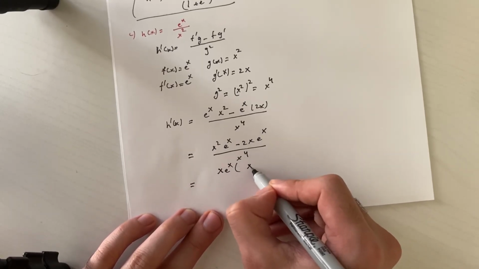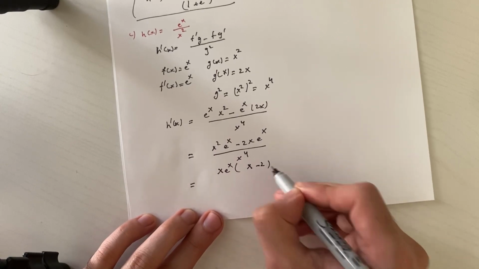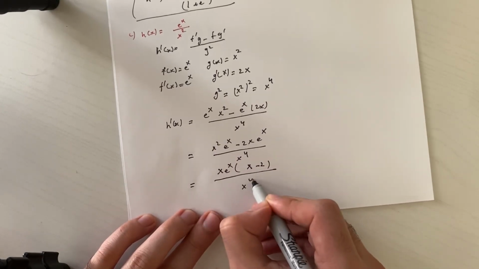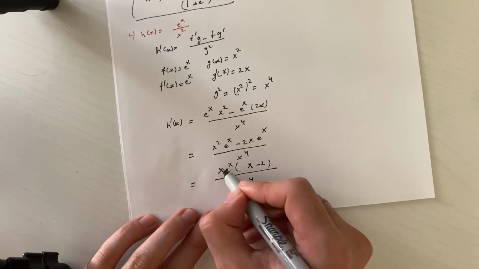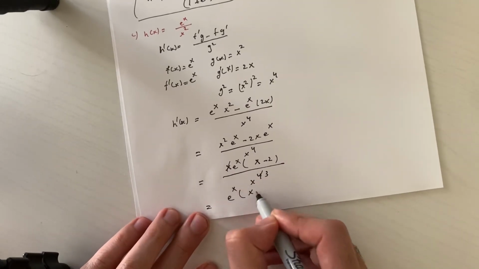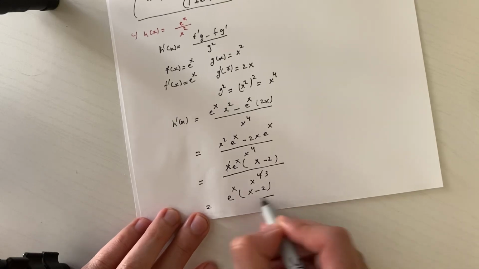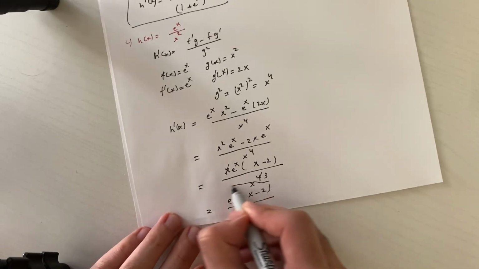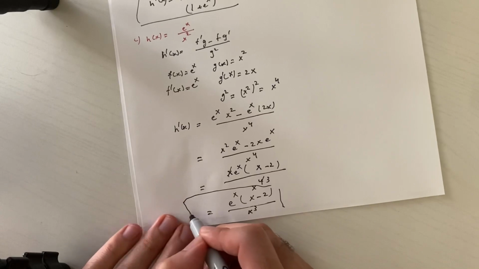Now we can factor e to the x out of the two terms, and then we can divide this x with the x to the 4th to get x to the 3 at the bottom, and that should be our answer for that fraction.